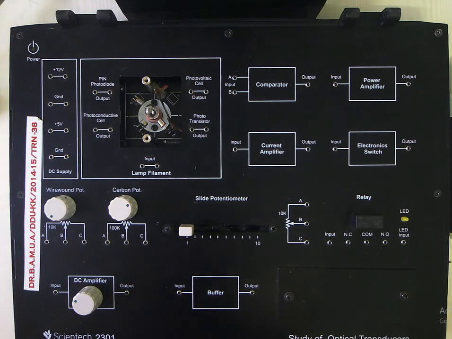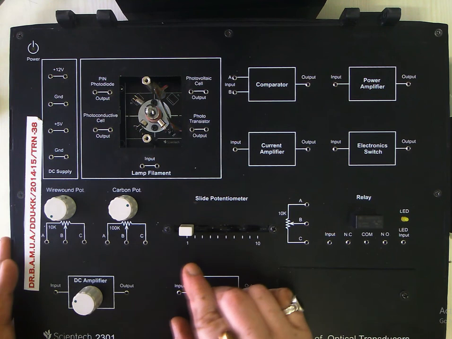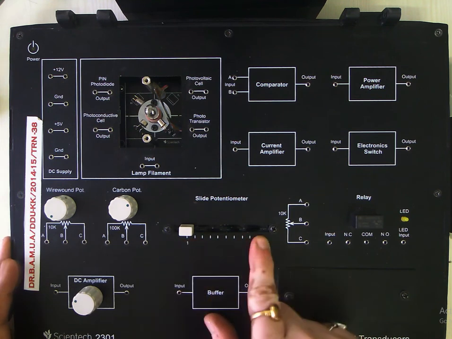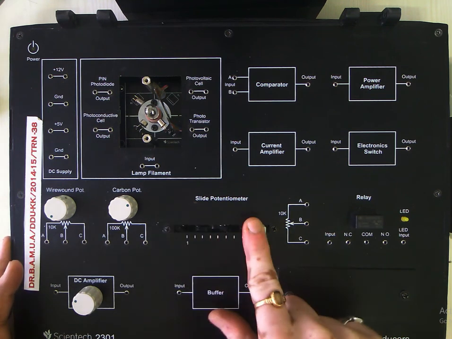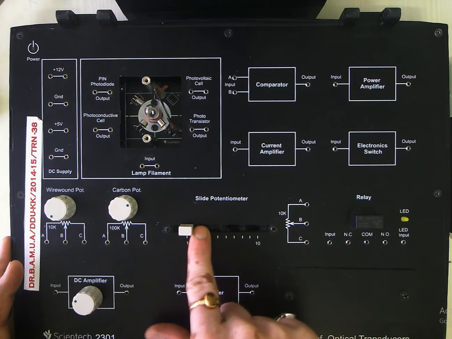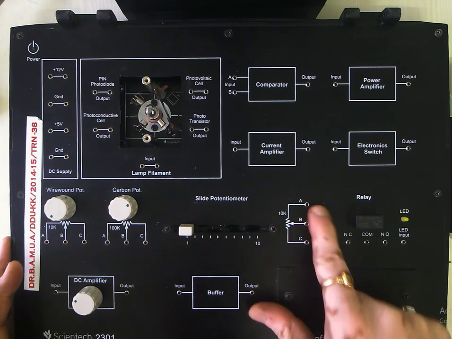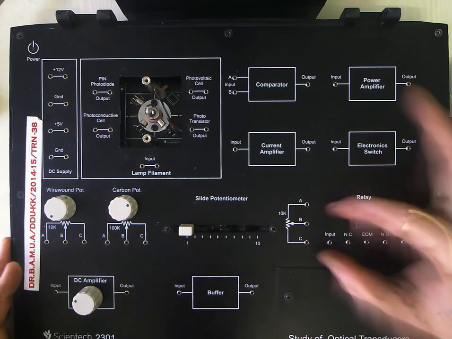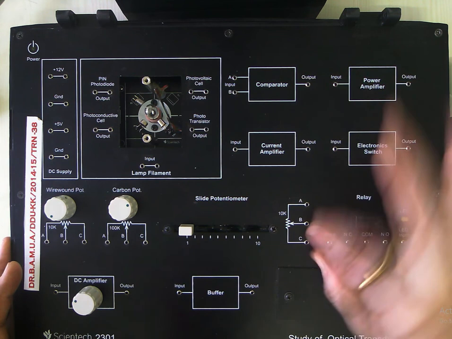Now you see that there is a potentiometer. A slide type potentiometer is there. You can see the output of the potentiometer is available across these three pins. These are the two fixed pins, and this is the central wiper.